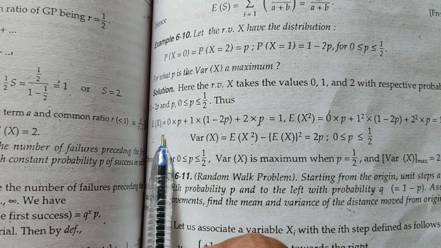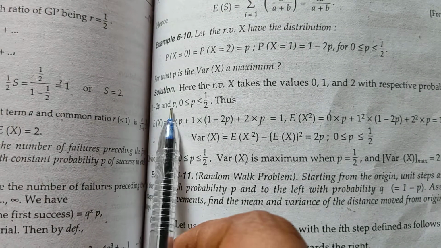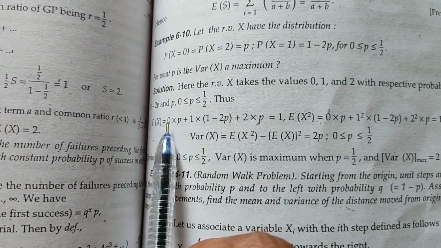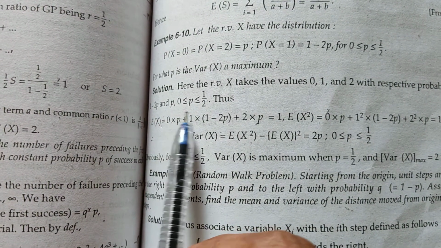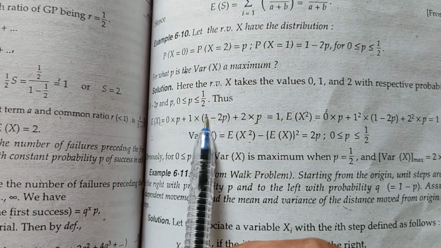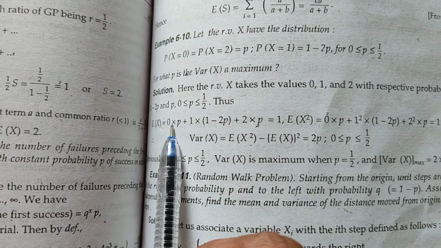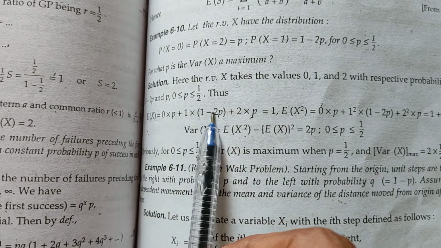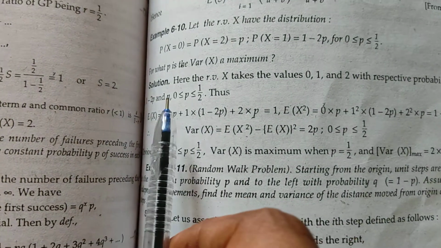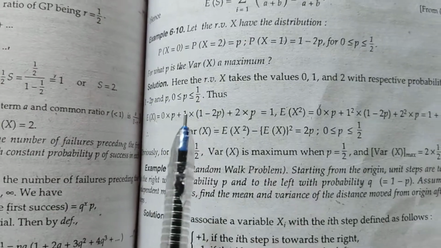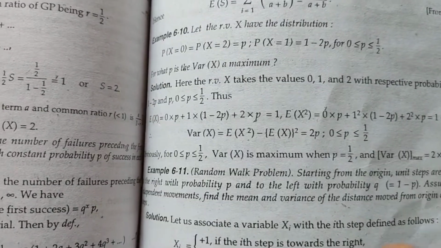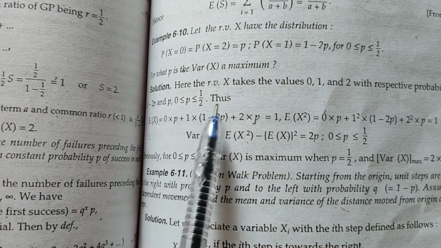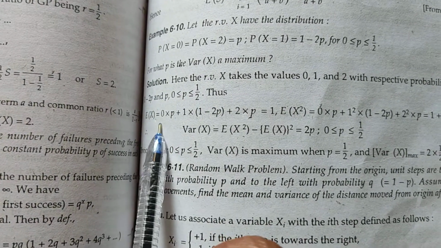Summation over x taking values 0 to 2 of small x into p of x. So p of x is just p when x equal to 0, it changes to 1 minus 2p when x equal to 1, and it is again just p when x equal to 2. Like that the probability value changes; this is the probability mass function. Summation x p of x is the formula of expectation of x.